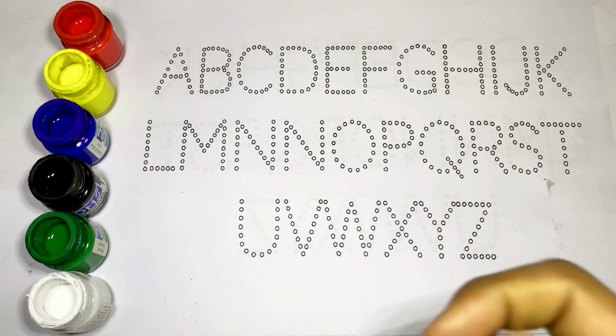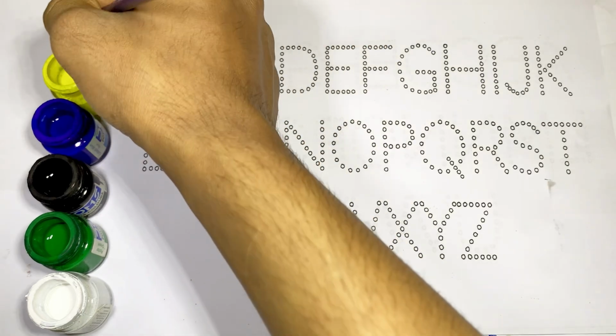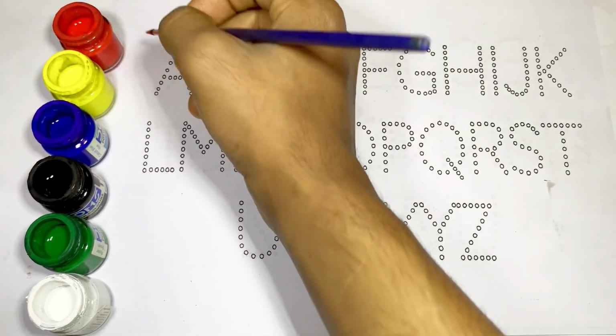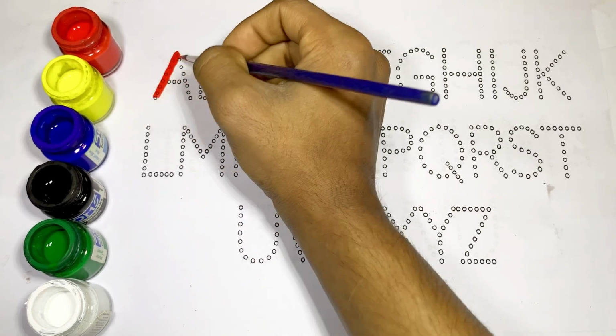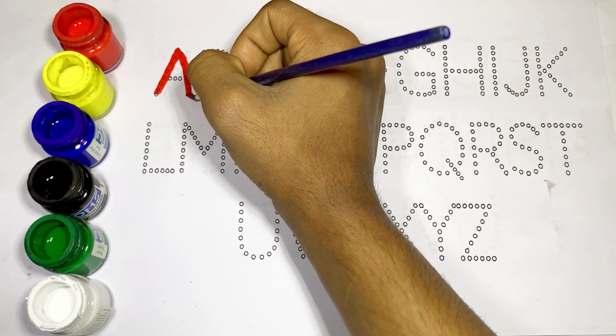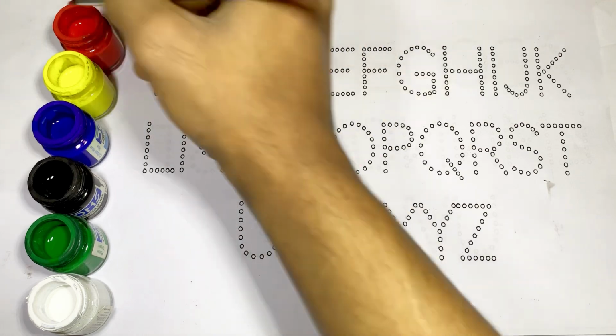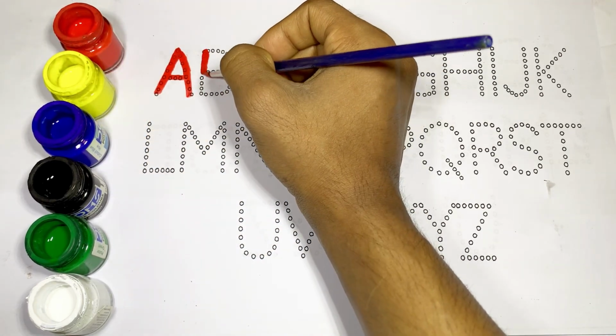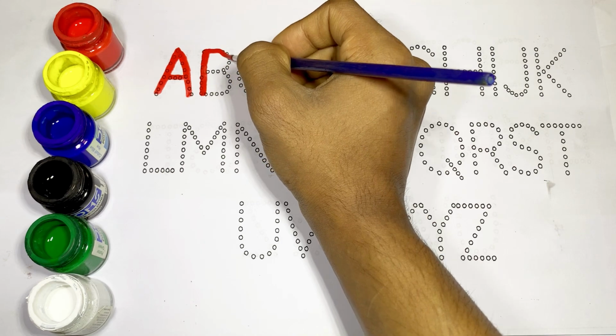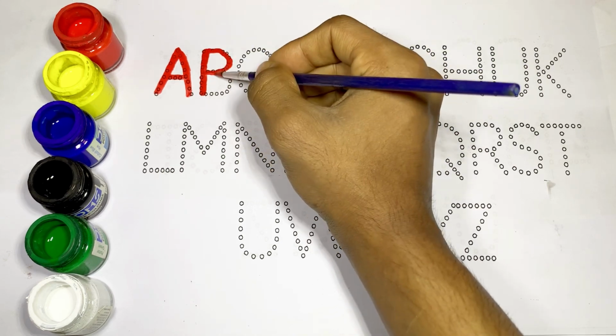Kids, first read A. A for apple, A for airplane, and use red color. Kids, again use red color and draw B. B for ball, B for bat.